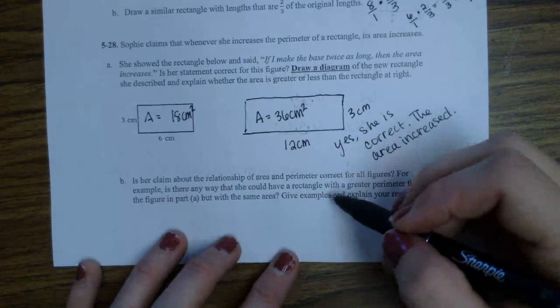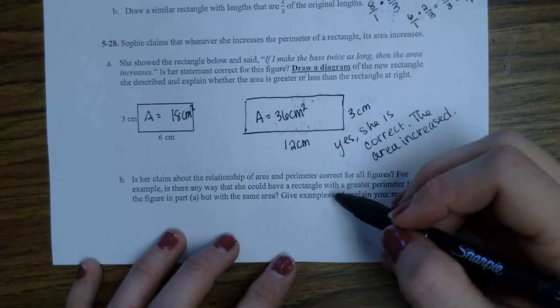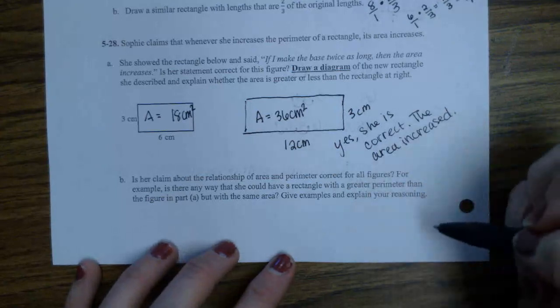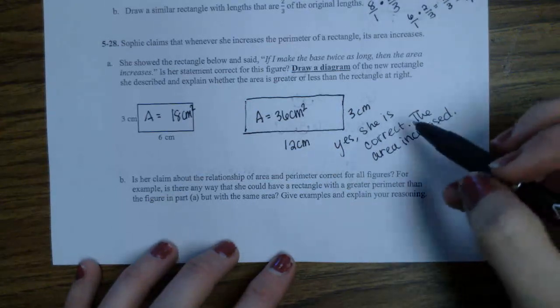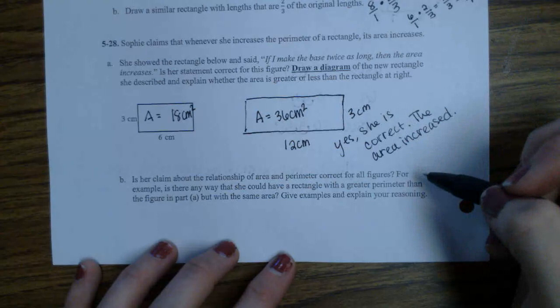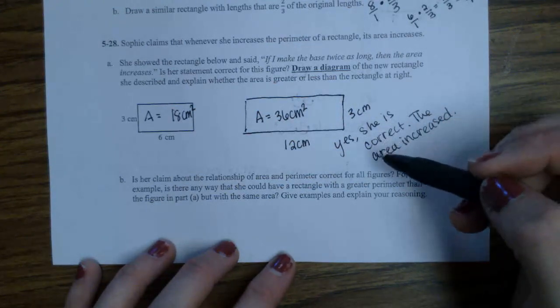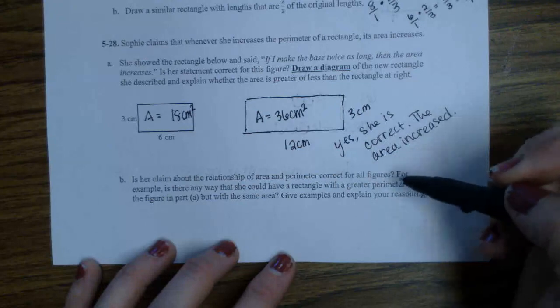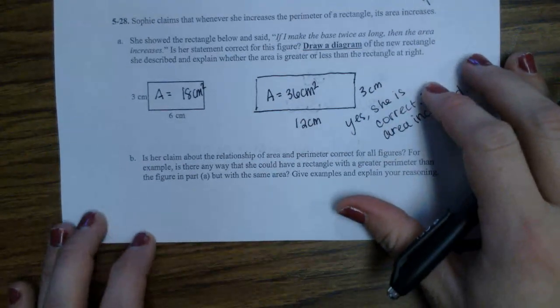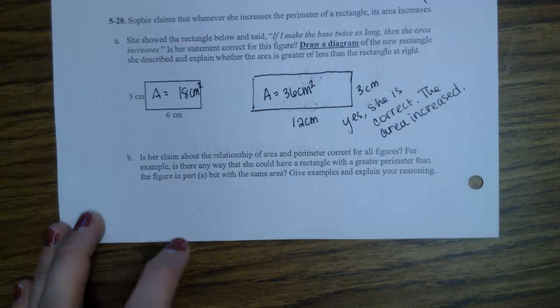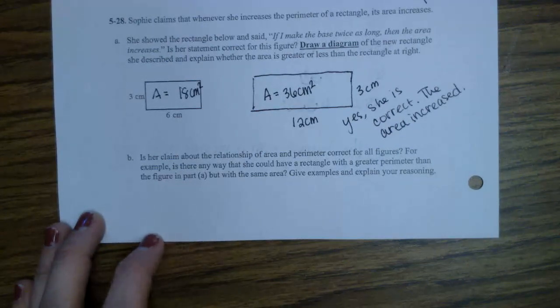Now, part B asks us, well, is her claim about the relationship of area and perimeter correct for all figures? For example, is there any way that she could have a rectangle with a greater perimeter than the figure in part A, but with the same area? Give examples and explain your reasoning. So, I'm going to think of different combinations of numbers that could get me the same area.